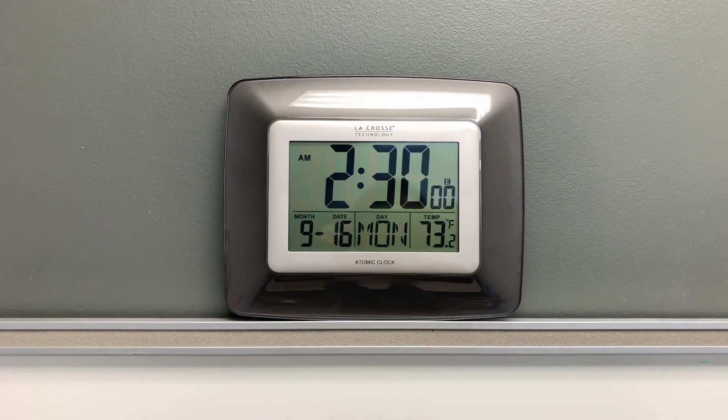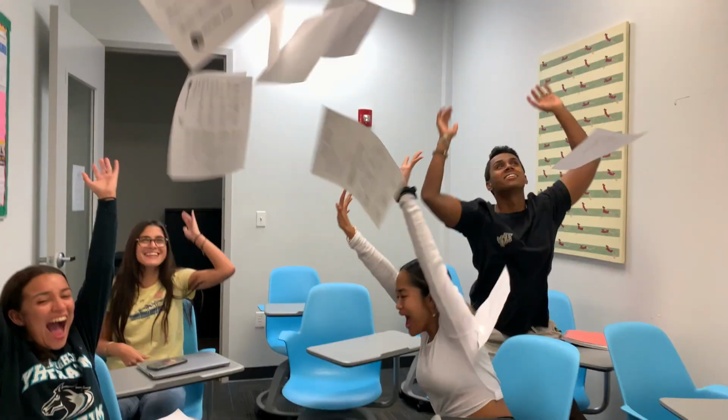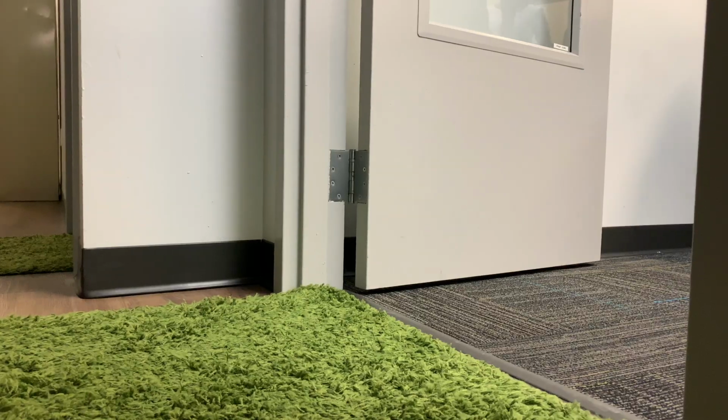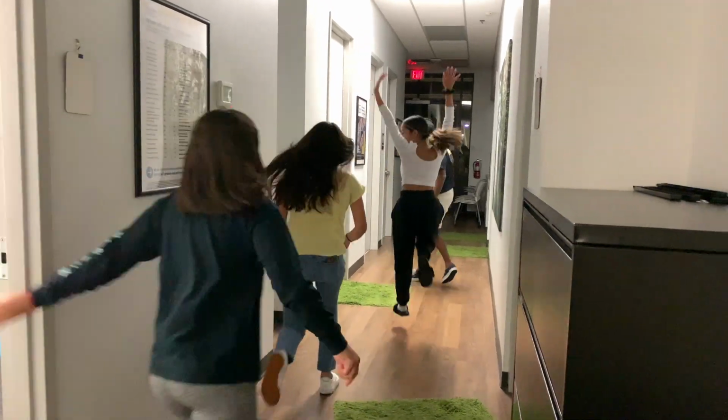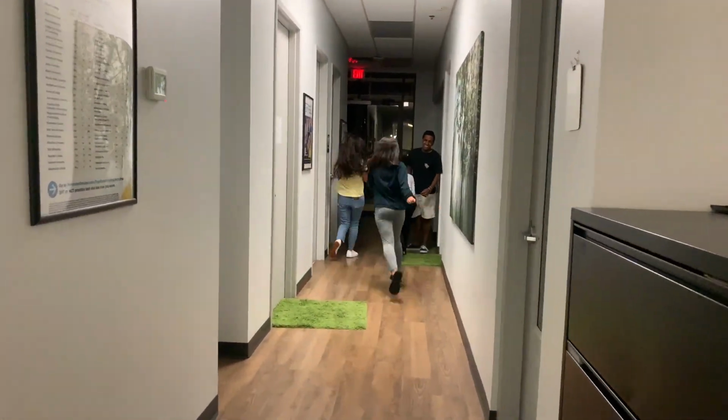it's 2:30 now. The action potential has been reached. The students all jump in the air. The students don't waste any time to run out of the classroom. This symbolizes the release of neurotransmitters finding their receptors, and in this case, it's their summer plans. Now let's take a moment to see what's actually going on.